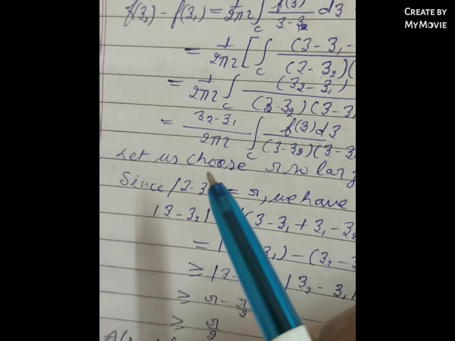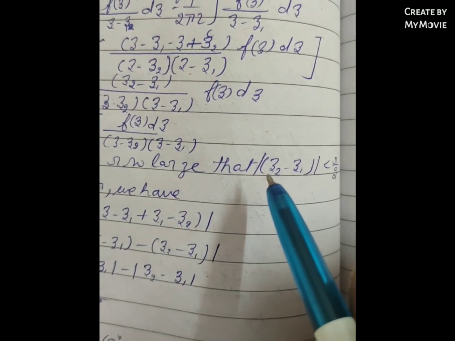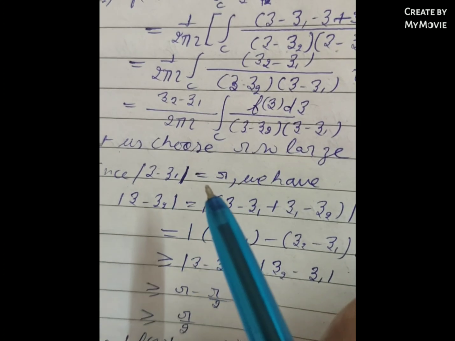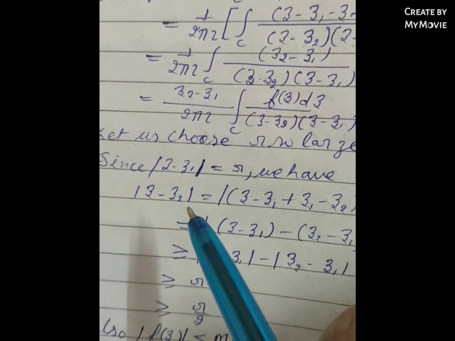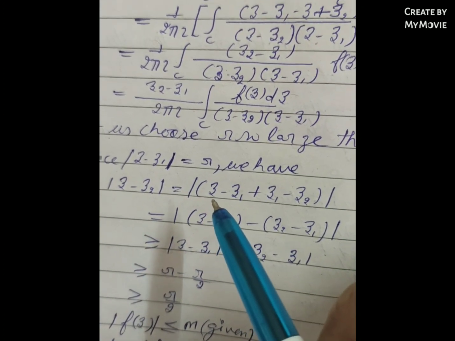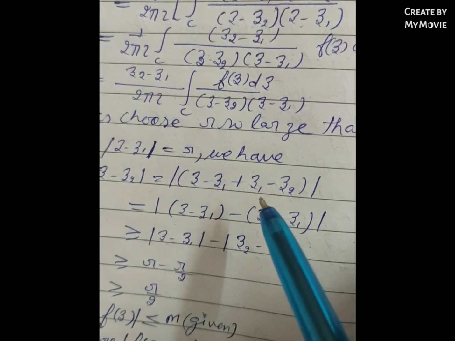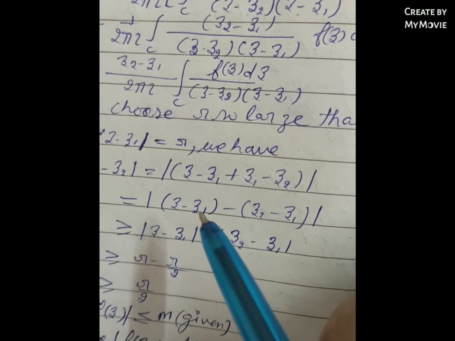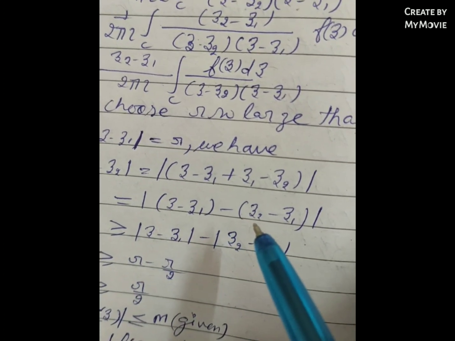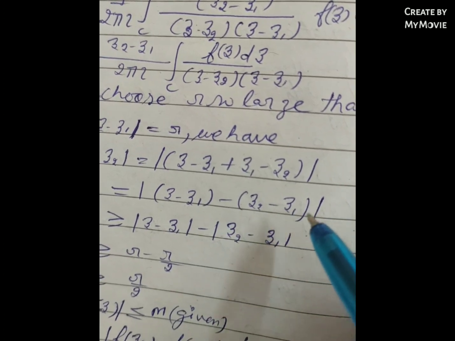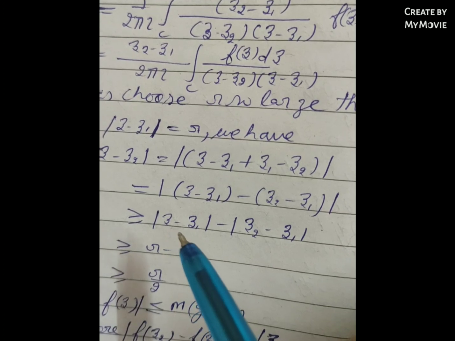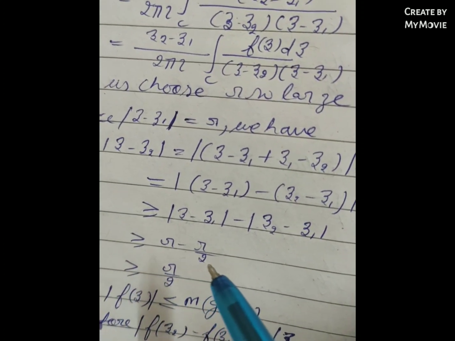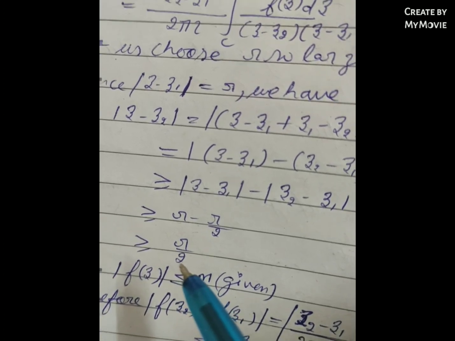Now let us choose r so large that |z2 − z1| < r/2. Since |z − z1| = r, we have |z − z2| = |(z − z1) + (z1 − z2)| = |(z − z1) − (z2 − z1)| ≥ |z − z1| − |z2 − z1| > r − r/2, which is ≥ r/2.